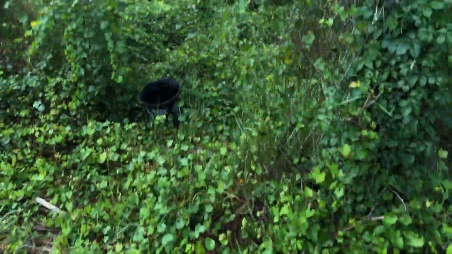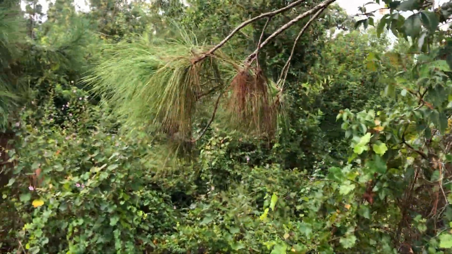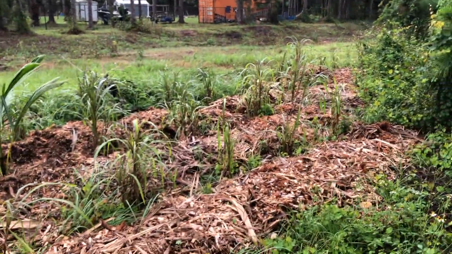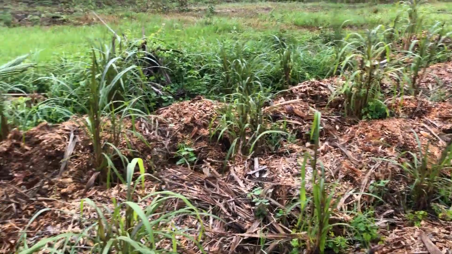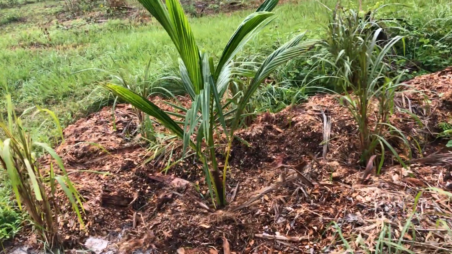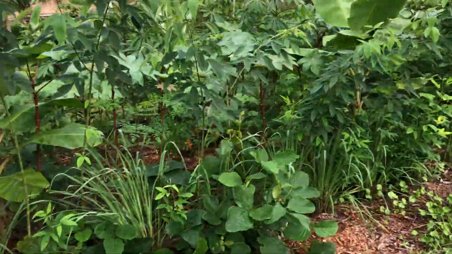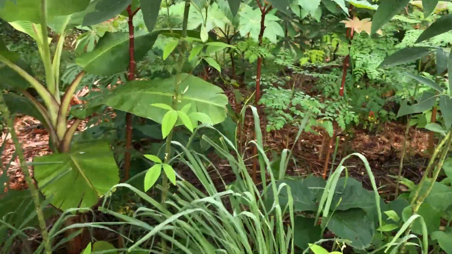And then this is the edge of the property. There's the woods, which eventually I'll have cleared and start expanding the forest that way. My little Napier grass section, hoping to use as a biomass bank as well. Coconut there. And this is one of my last beds on the east side.